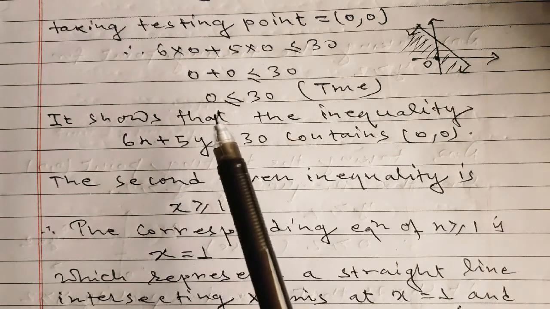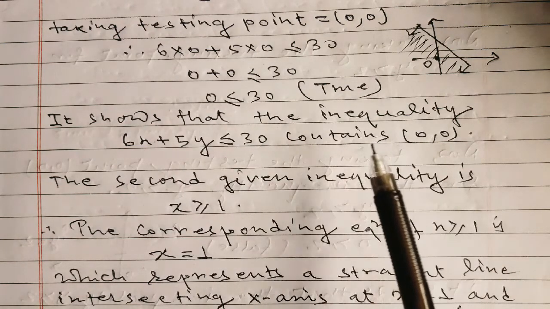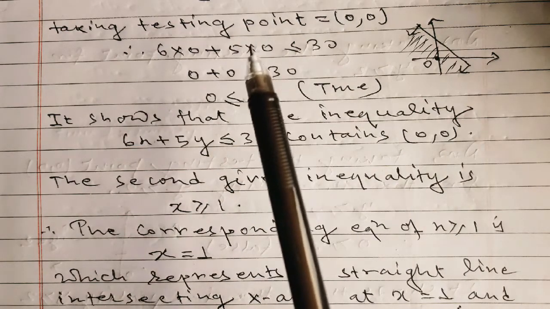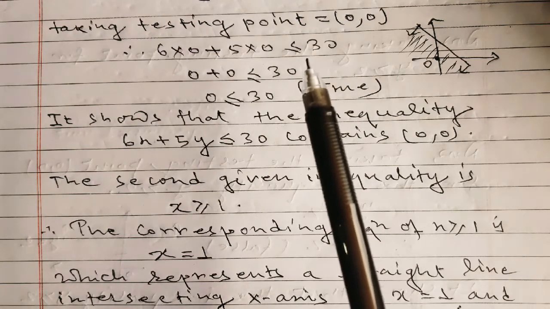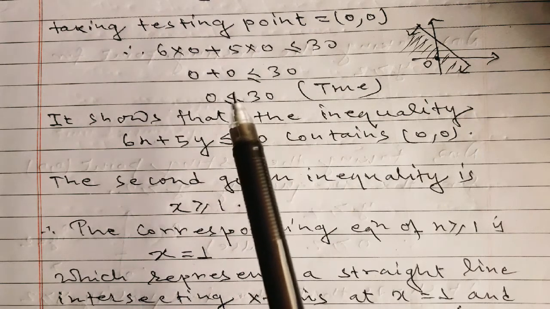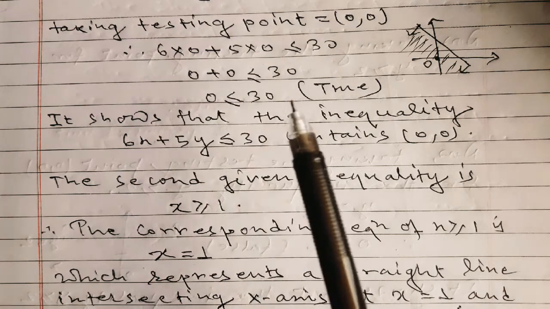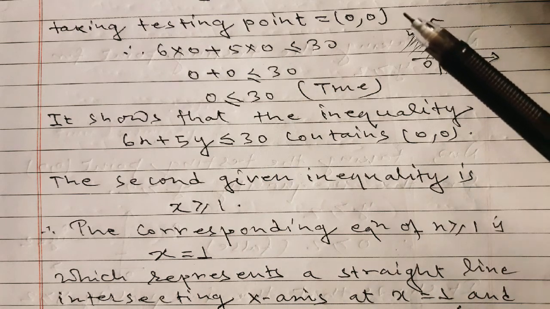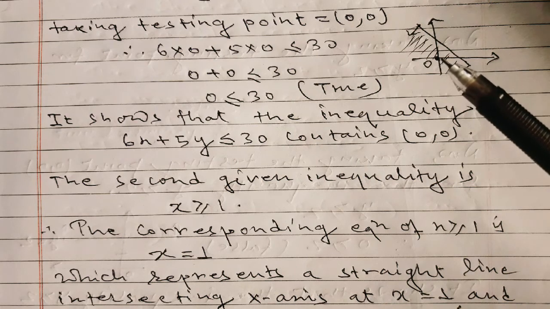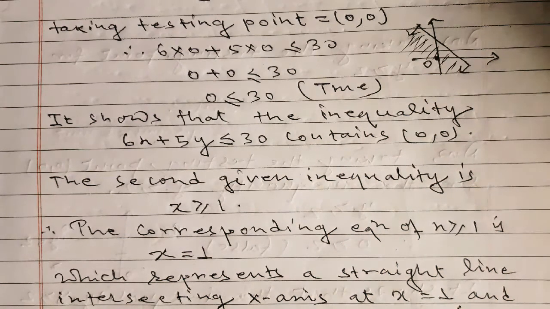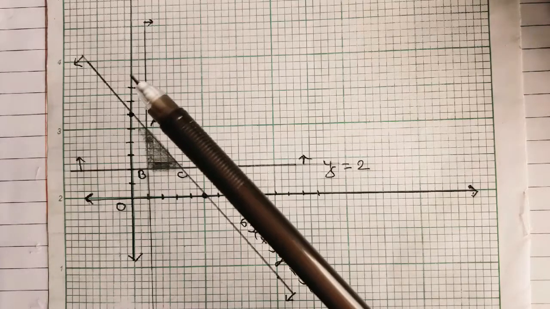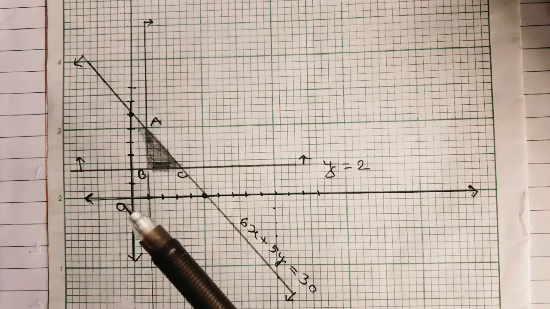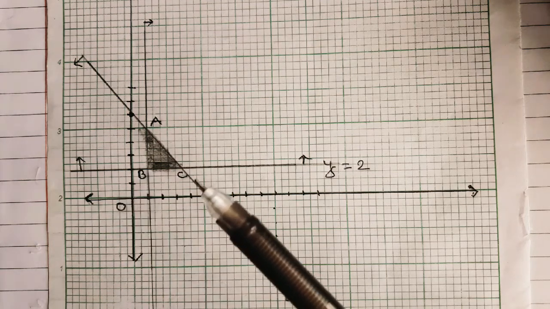We have already shown that the testing point 0, 0 satisfies the first inequality 6x plus 5y less than or equal to 30. That means the graph of the first inequality contains the point 0, 0. The inequality 6x plus 5y less than or equal to 30 contains the point 0, 0. That means the point 0, 0 satisfies the first inequality.